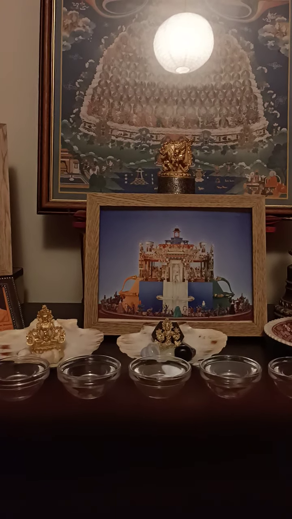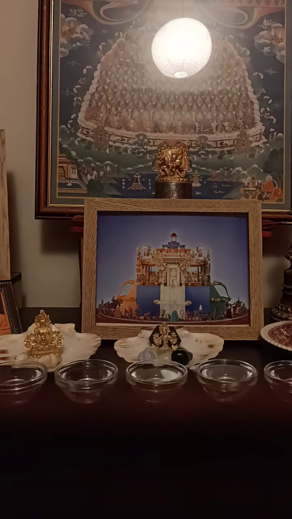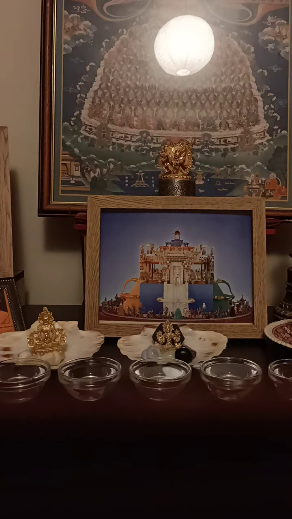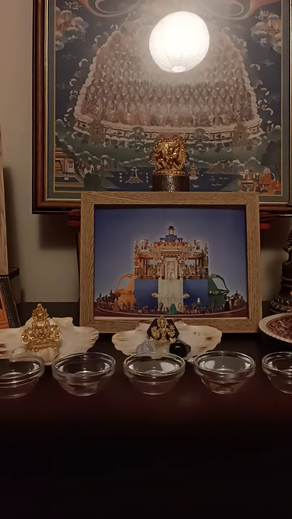Make effort to destroy it. Enter into Buddha Dharma. Eliminate the Lord of Death as an elephant destroys a grass hut.